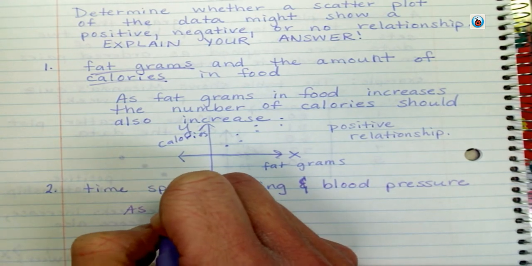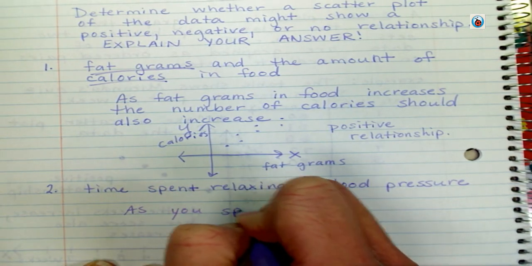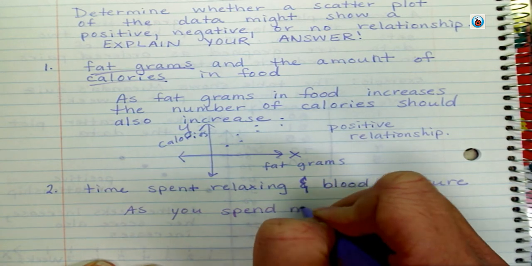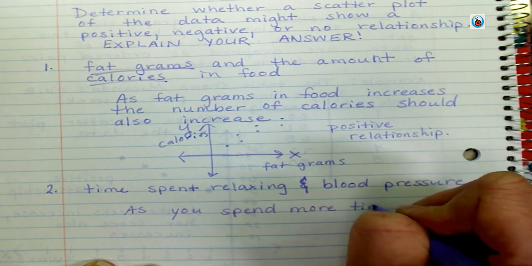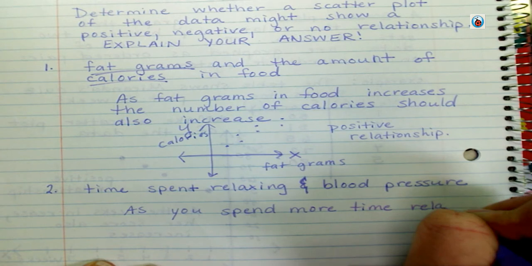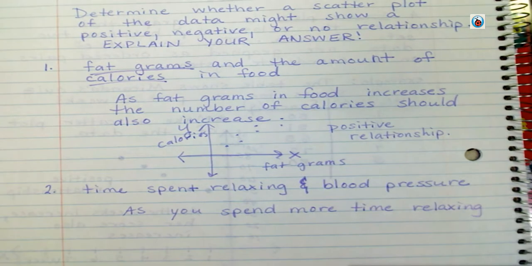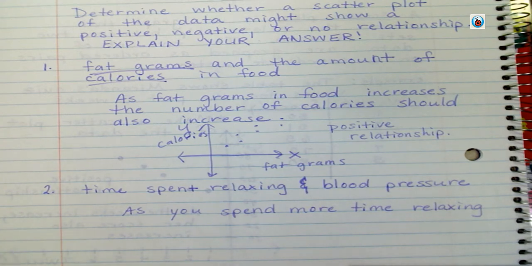So let's think. As you spend more time relaxing, as you relax more, should your blood pressure go up because you're stressed, or should it go down because you're de-stressed? And the answer to that would be, as you relax more, your blood pressure should go down.